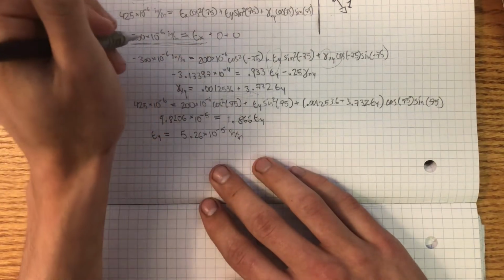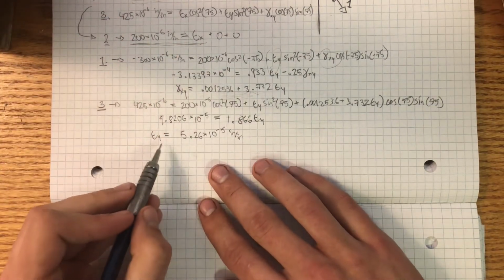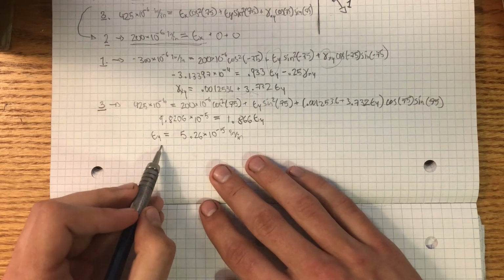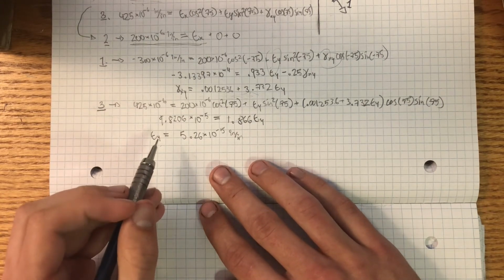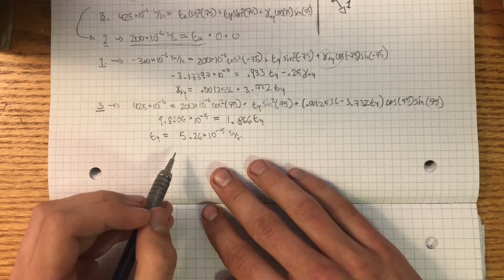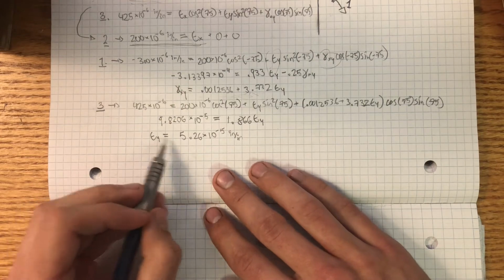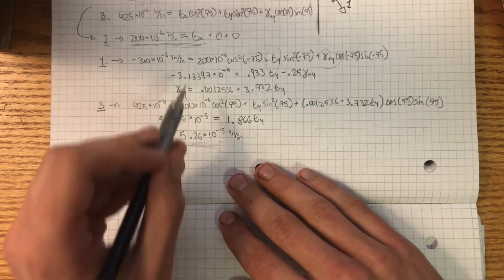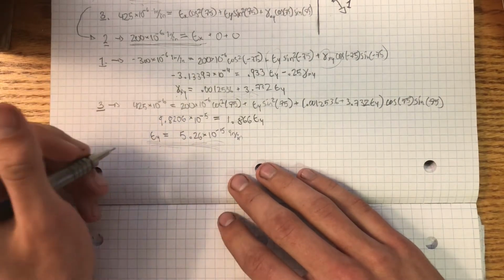Right, so now we have our normal strain in the x direction and our normal strain in the y direction. And to find our shear strain, we basically just need to take this value that we know for our normal strain in the y direction and plug it into that definition that we made for shear strain.